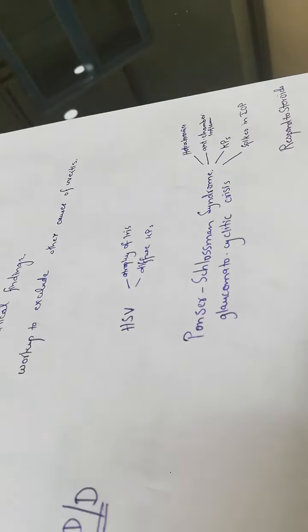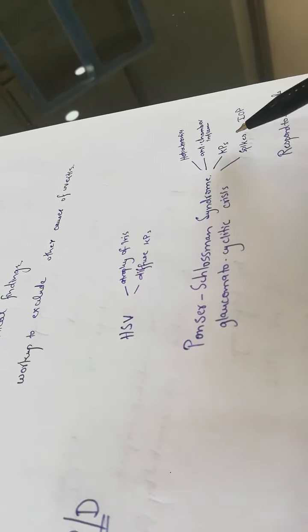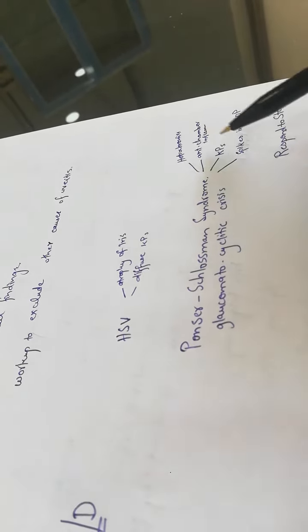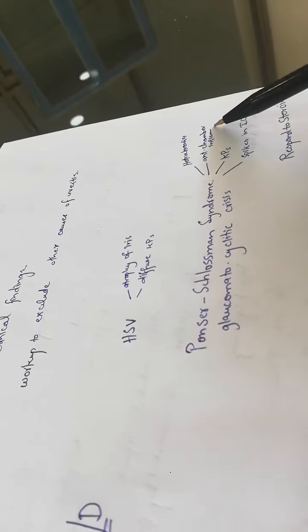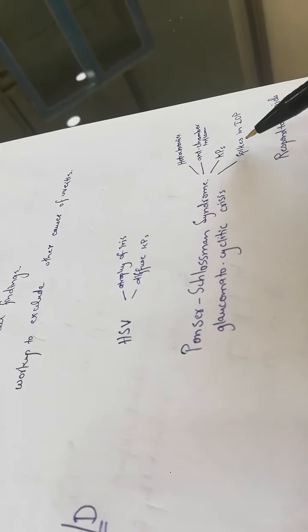The next syndrome is the Posner-Schlossman syndrome. This resembles Fuchs heterochromic iridocyclitis really closely because it has heterochromia, anterior chamber inflammation, KPs, and IOP is also raised. But we can differentiate it because this responds well to steroids.